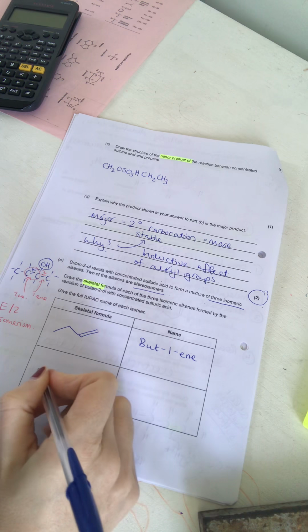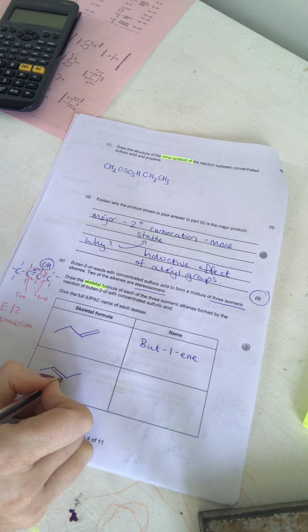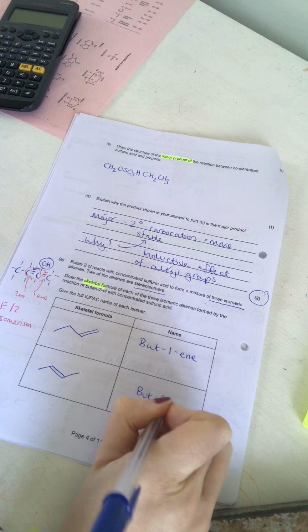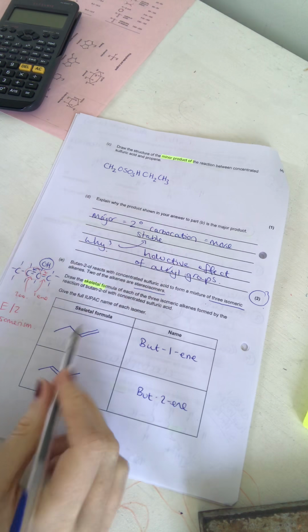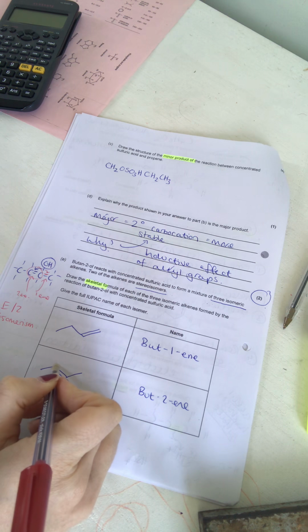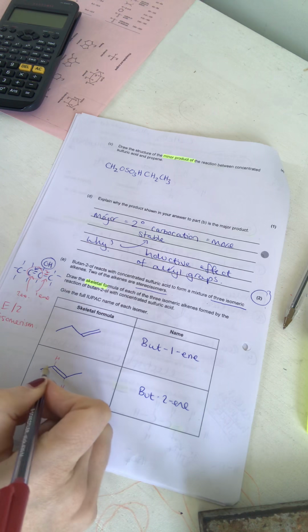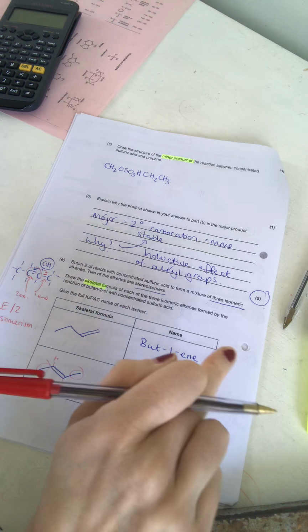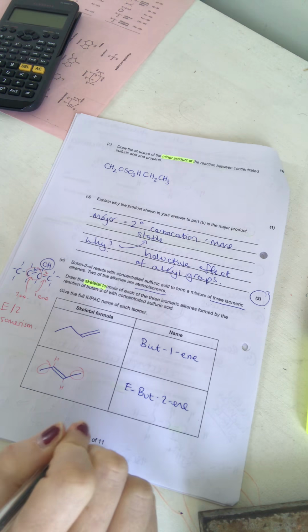Okay, next up then I could have 1, 2, 3, 4. I'm going to put the double bond on carbon 2, and that would be but-2-ene. However, this is going to exist in EZ isomers, so we need to figure out which one it is. And so this one here is, we've got our carbon, there'd be a hydrogen here, and there'd be a hydrogen here. So this is our priority group and this is our priority group compared to that, and they are on opposite sides, so that is E-but-2-ene.